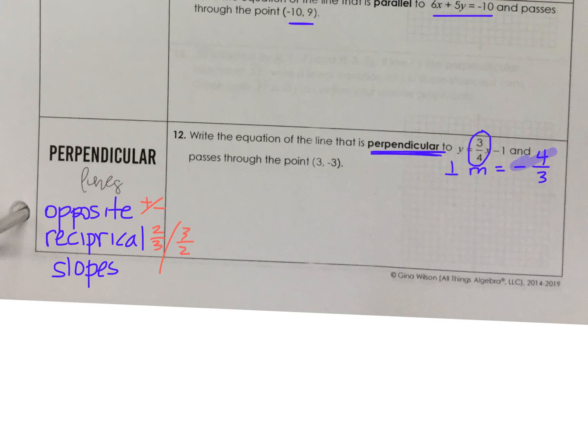So now I have a usable slope, and I have my 2 points. I'm just going to plug them in. Y minus y1, 2 negatives make a positive, equals the m we found, negative 4 over 3, x minus 3.